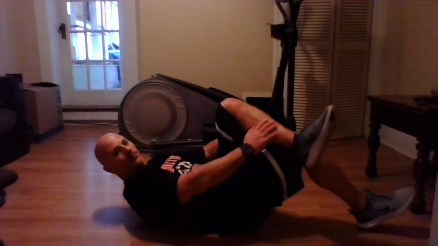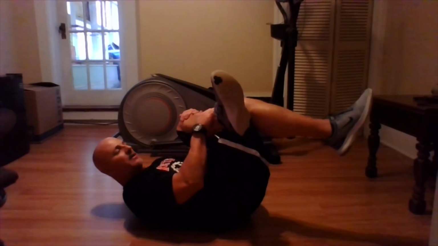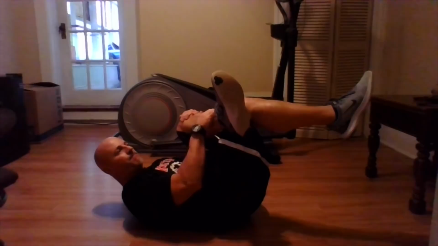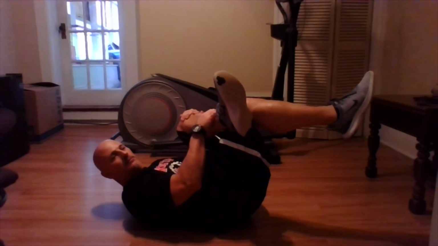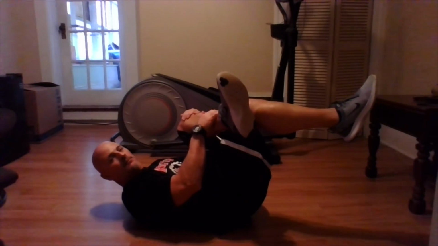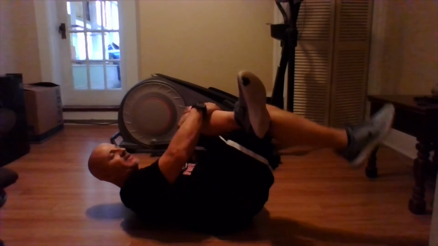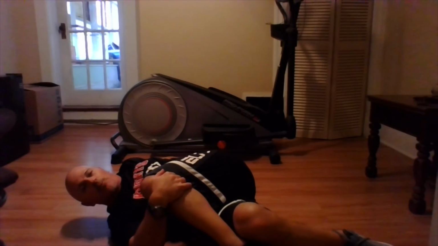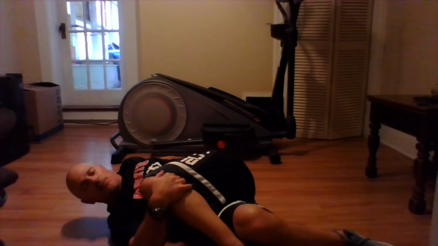Very good. And last stretch, we're going to get our lower back, our glutes. Okay, this is called a figure 4 stretch. Okay, I'll go to the side so you can see. Just take your left foot, put it on your right knee, and raise it up here. Bring that left knee across. Get that lower back, those glutes, and your hips nice and stretched out.